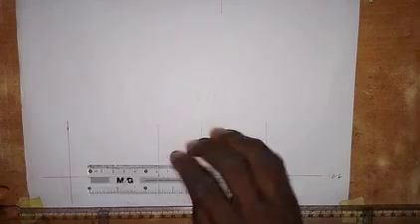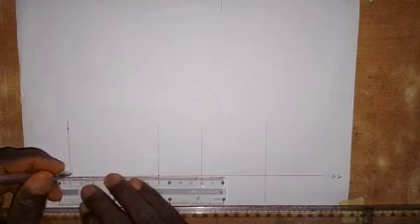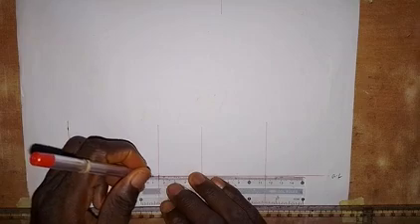So 245 by 50 gives us 4.8. So we approximate it to 5 millimeters. Then for the thickness of the wall, you come here, so from here take 5 millimeters in. Here also, I can take this to this side 5 millimeters.